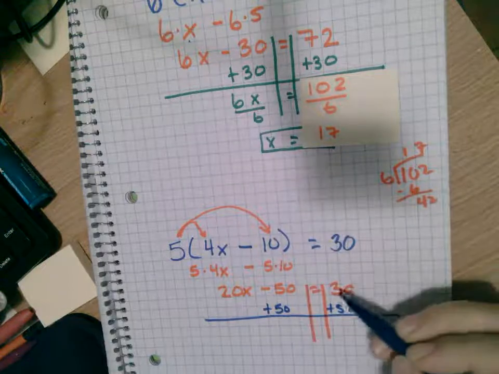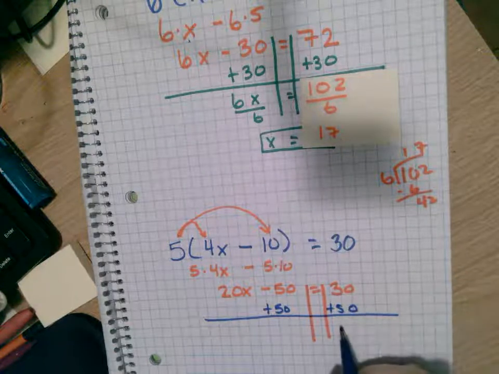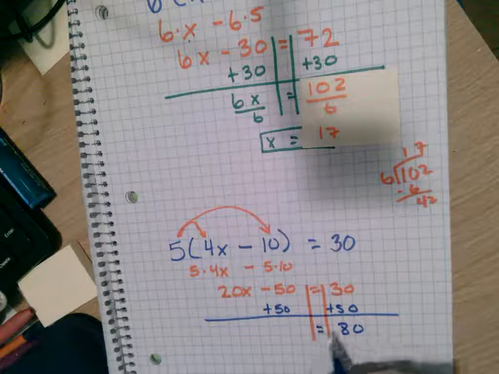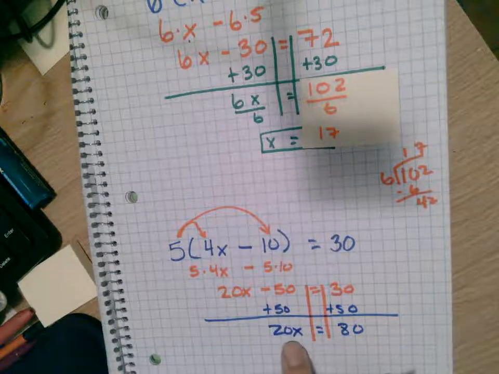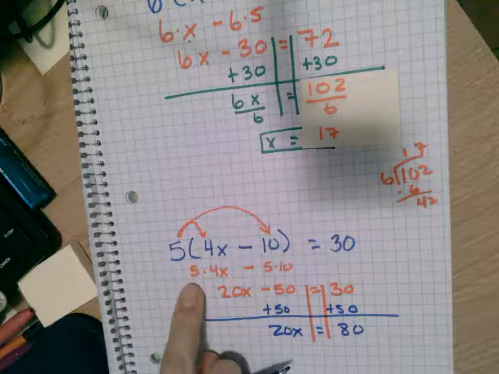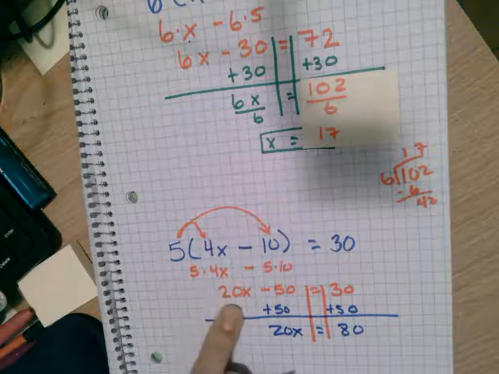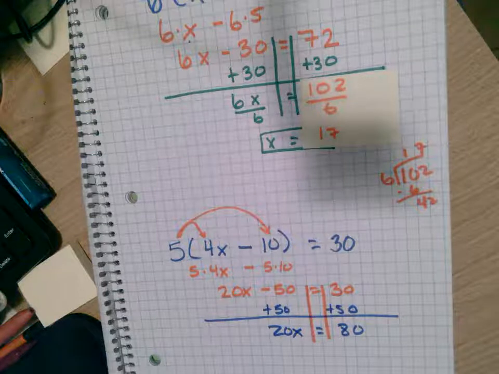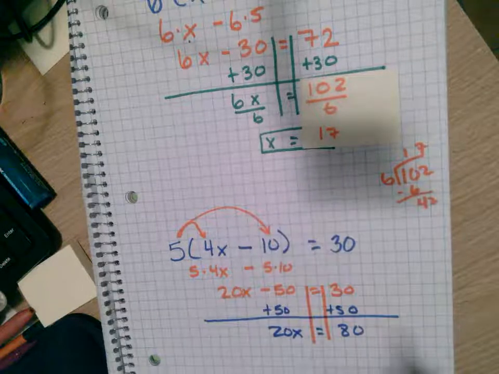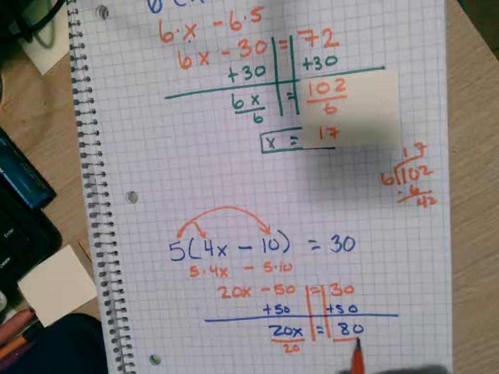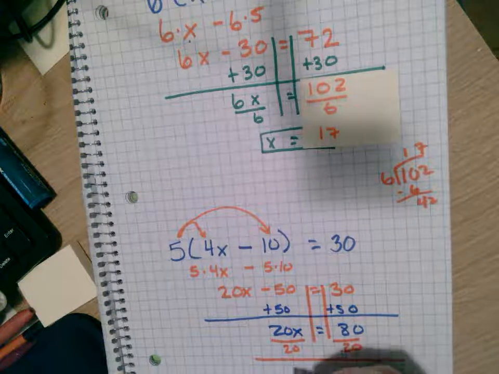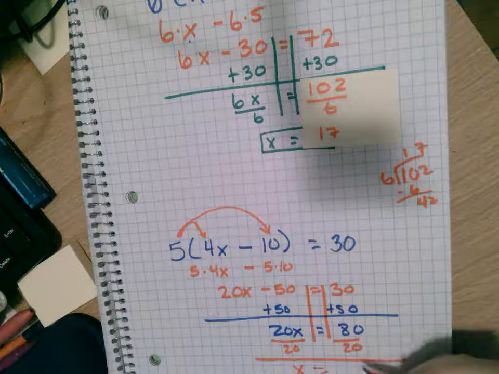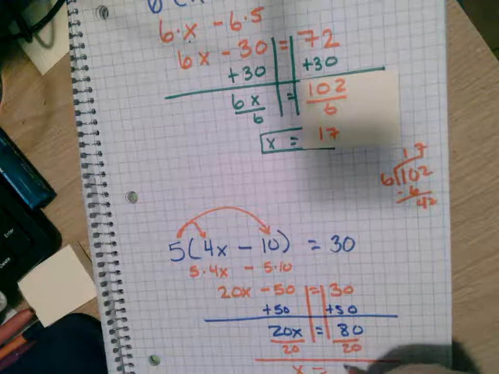So I'm going to add this. 30 plus 50 gives me 80 equals, I drop down the 20x. I don't have 4x, I have 20x because I did 5 times 4 is 20x. So I'm going to divide by 20. X equals, what's 80 divided by 20? 4.